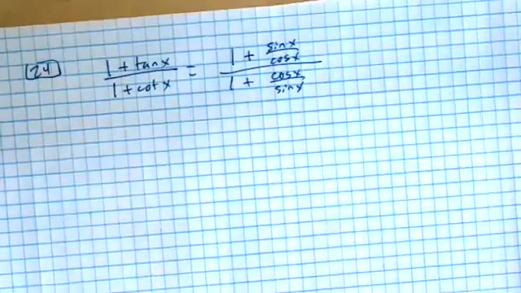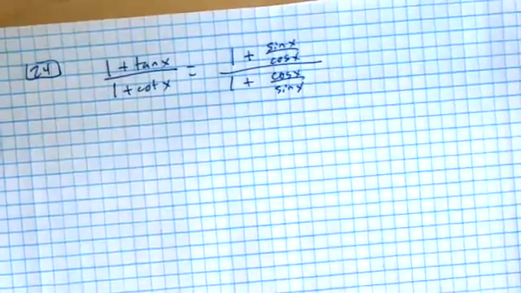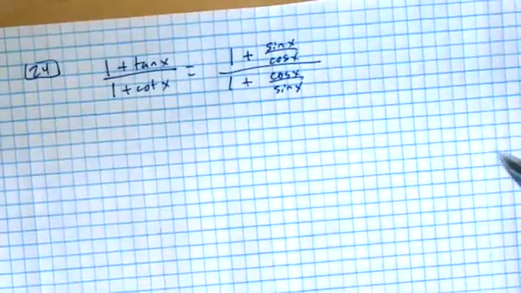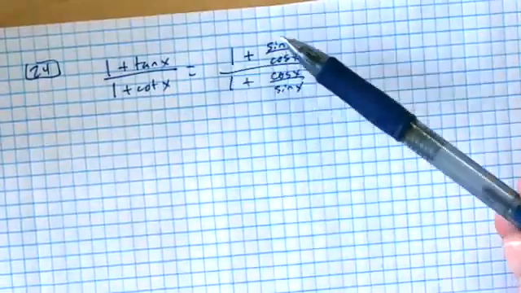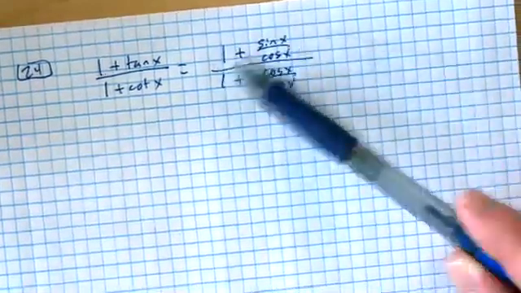And then I got to here and I was like, this is getting to be a mess because I have addition, I got fractions inside of fractions. How do we unmess this? My next idea was that on both the top and bottom, I'm going to get a common denominator so I can add these two things together.